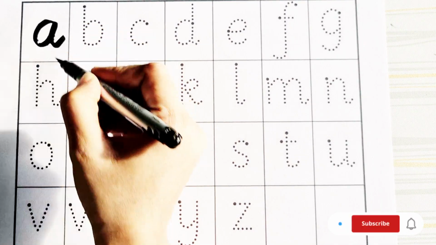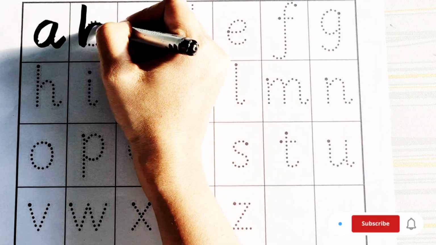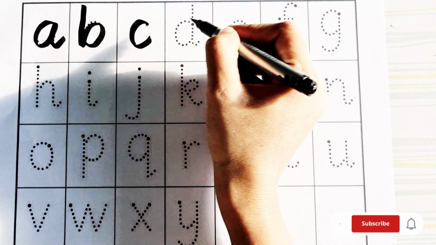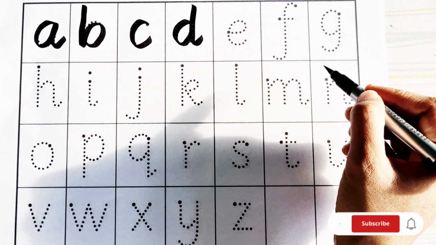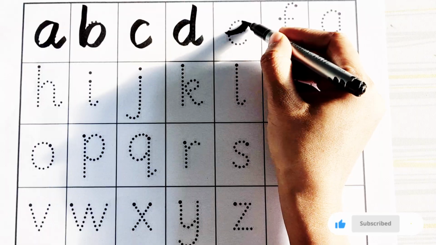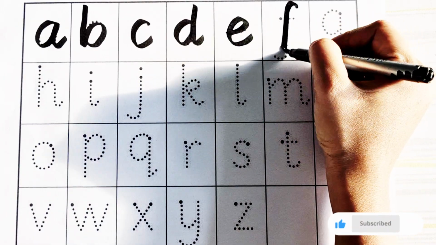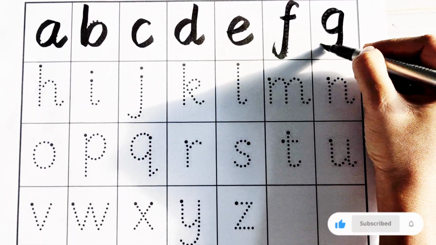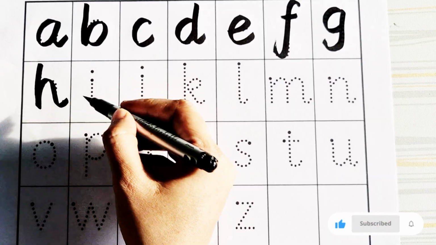A for ambulance. B for bus. C for car. D for drum. E for elephant. F for fish. G for giraffe. H for horse.